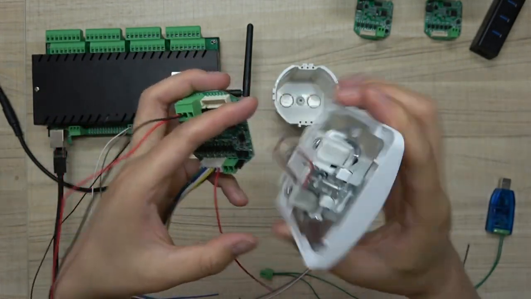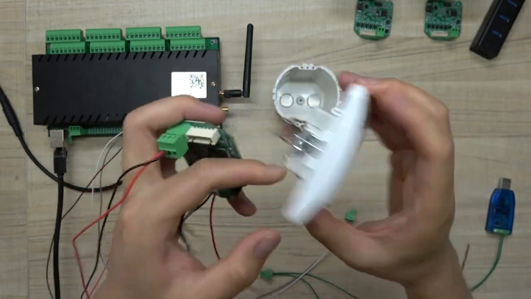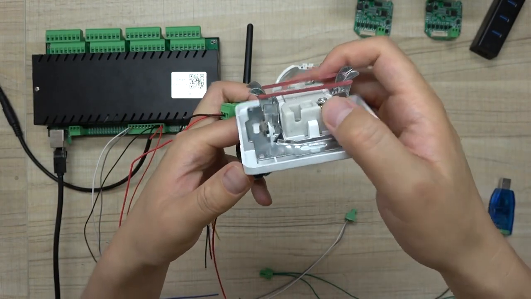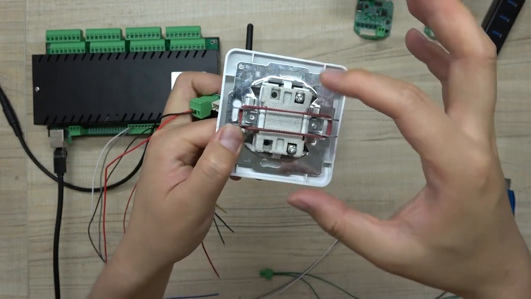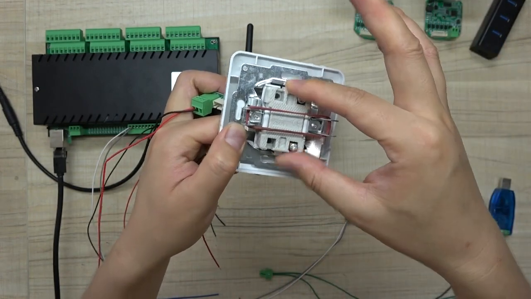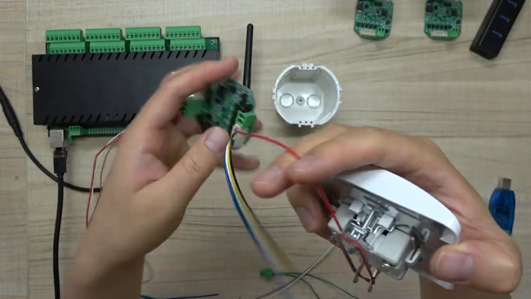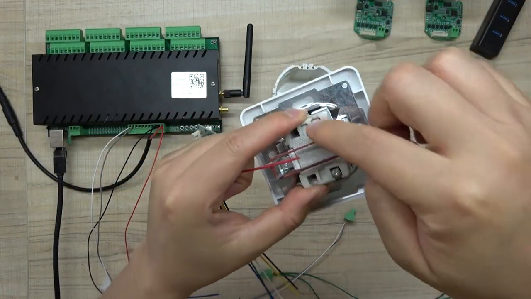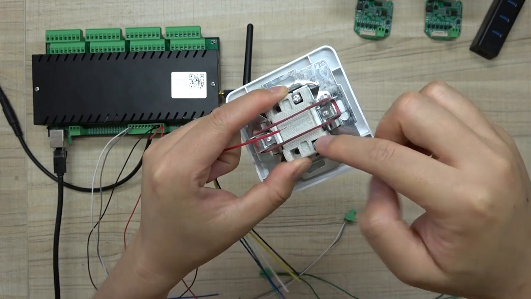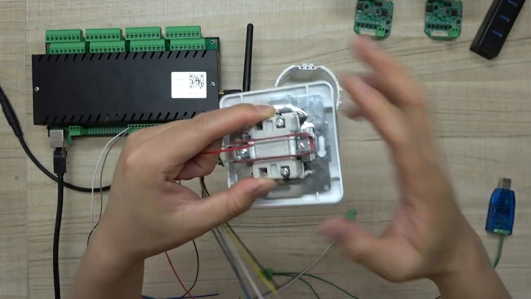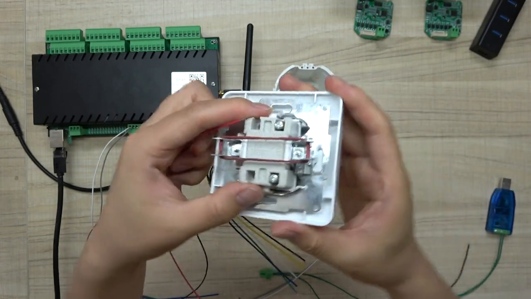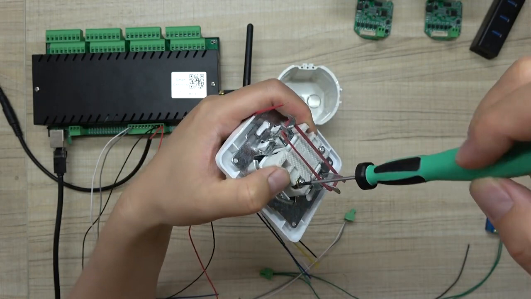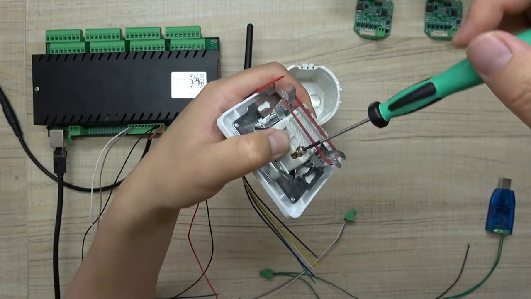So you can see the older switch is just on and off. There are 2 points, 2 screws you can see here and here. Just close and open, close and open. So you can connect your wire to any of these parts. You can connect with it, or you can connect with it. No direction, anyone can use. So you can see I can fix it.